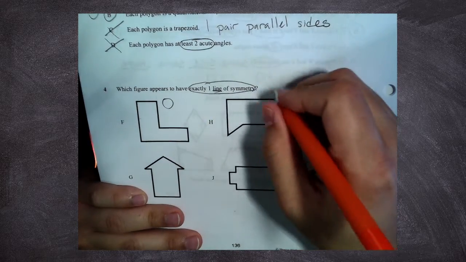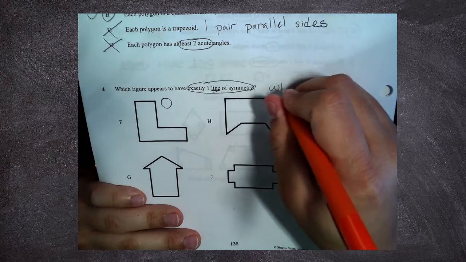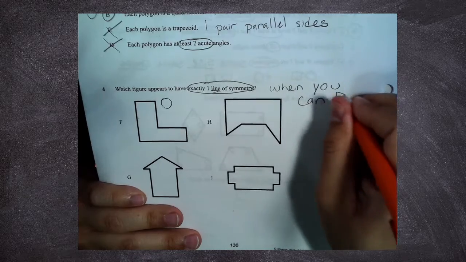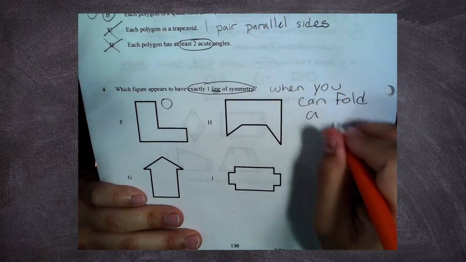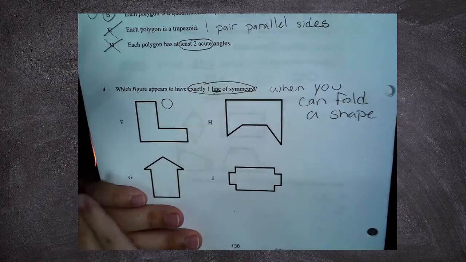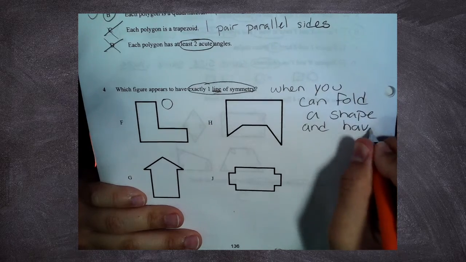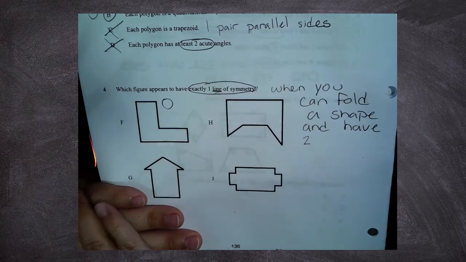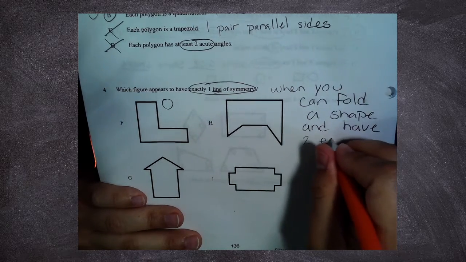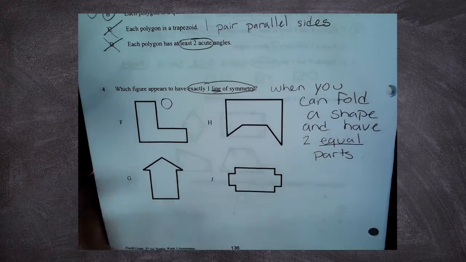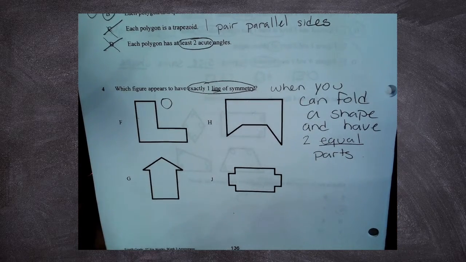So, symmetry, we can say, is when you can fold a shape and have two equal parts. And equal is the important part there. They can't be kind of sort of the same. They can't be really close. It has to be equal.